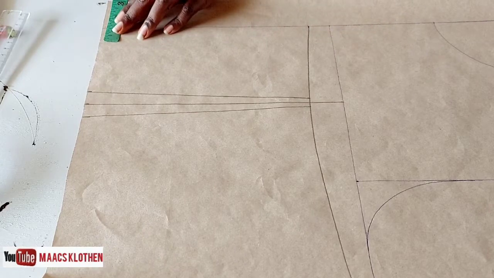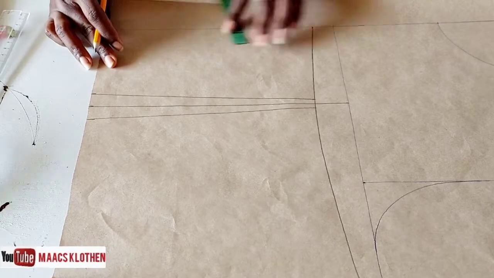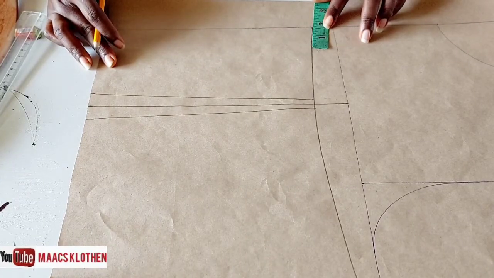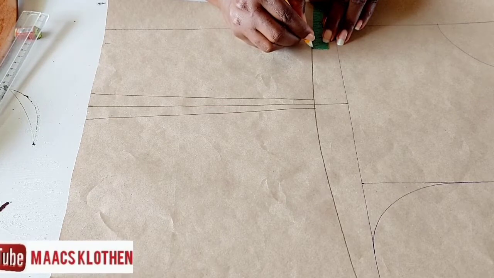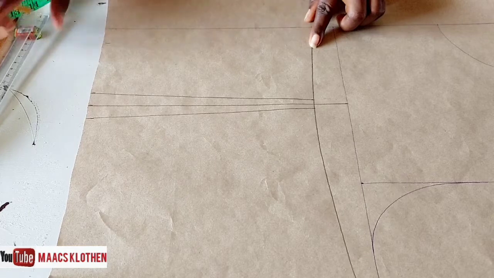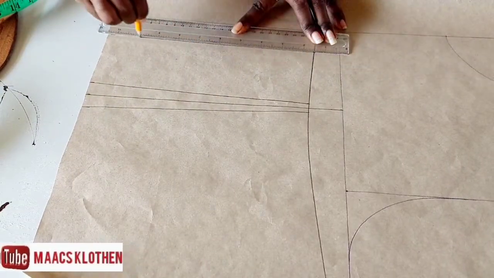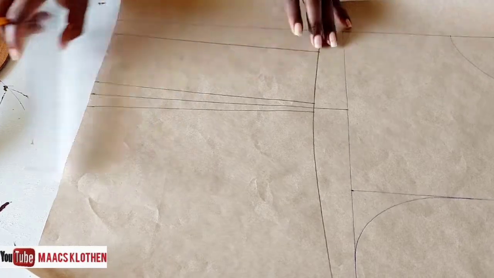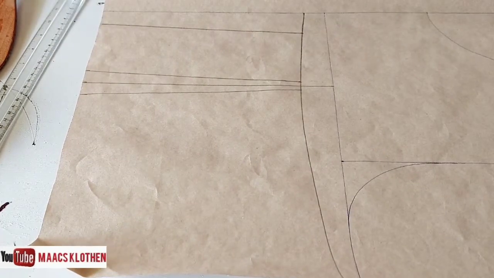I'll come down here and measure 1 inch down here, and then when I come here, I'm going to measure 1.5. Okay, 1.5 here. And I'm going to join this 1.5 to this 1 inch. Okay, so we are going to cut it from here. Do you get it? Okay, so let's place our measurement on it.